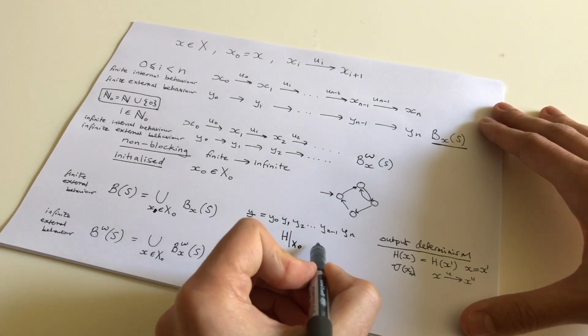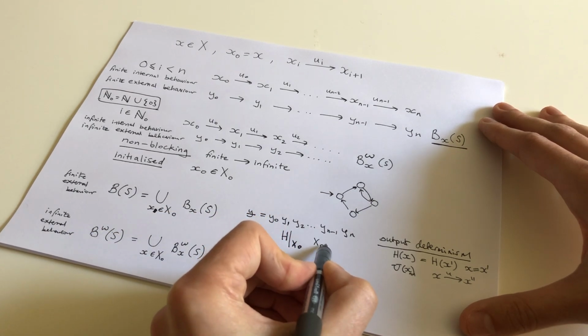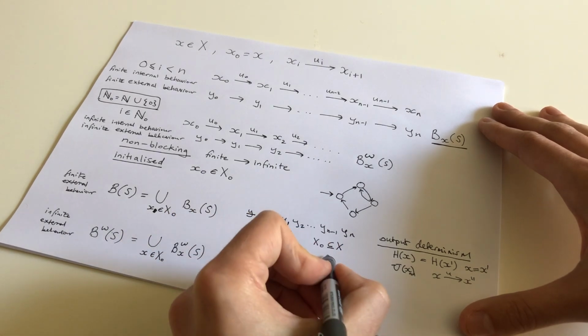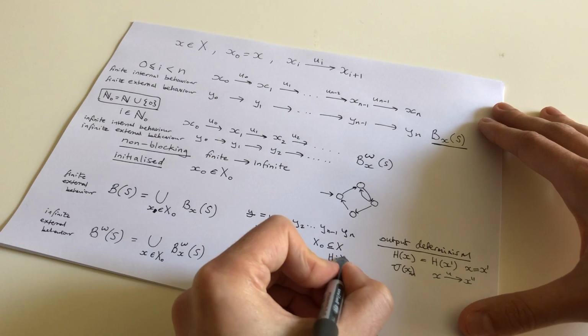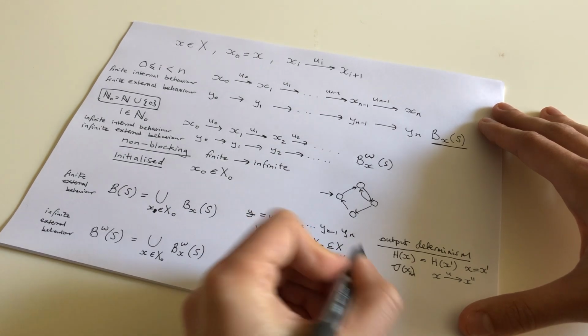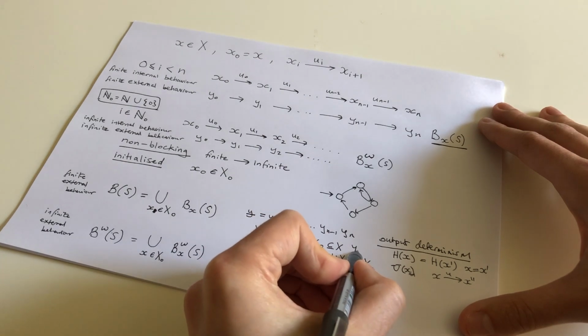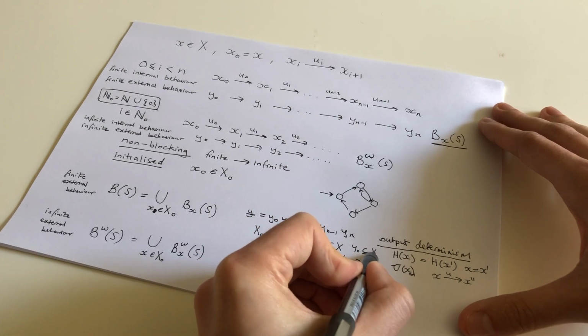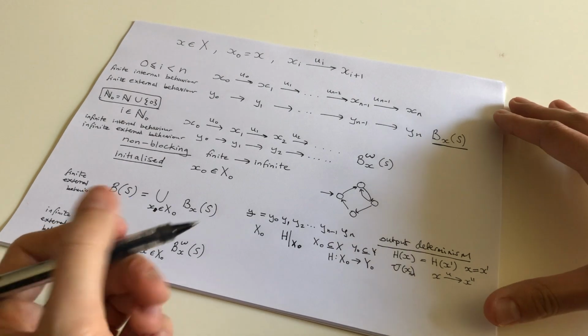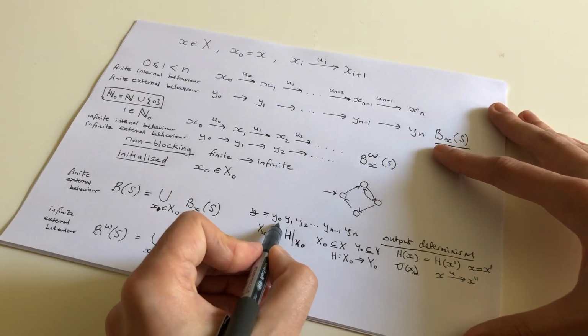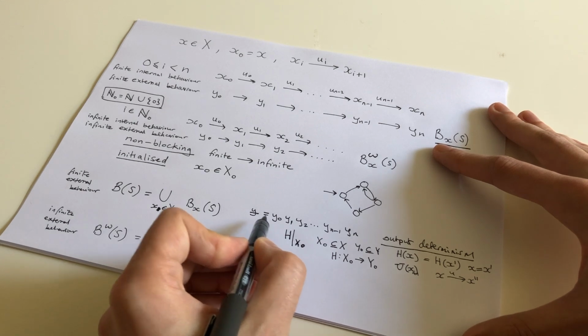So we know that x0 is a subset of x, and so x0 will map to some subset y0, where y0 is a subset of the outputs y. This is very useful to us because now we can see this y0 that we have here.